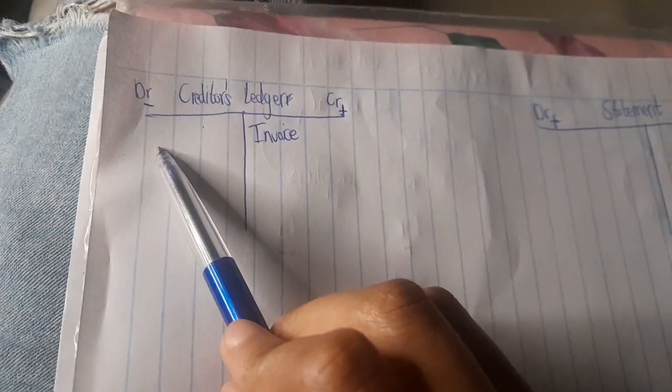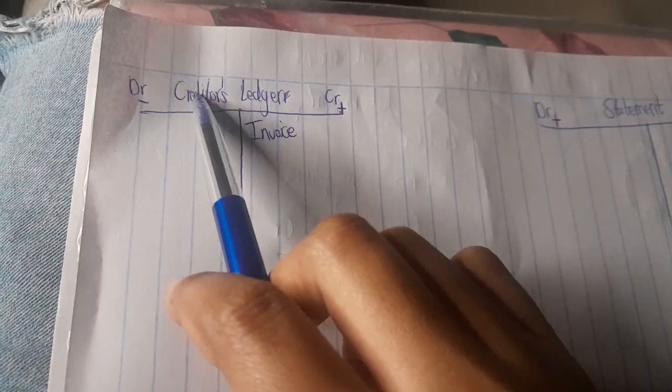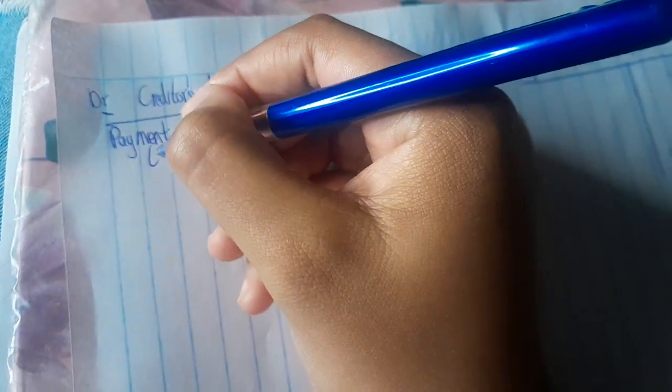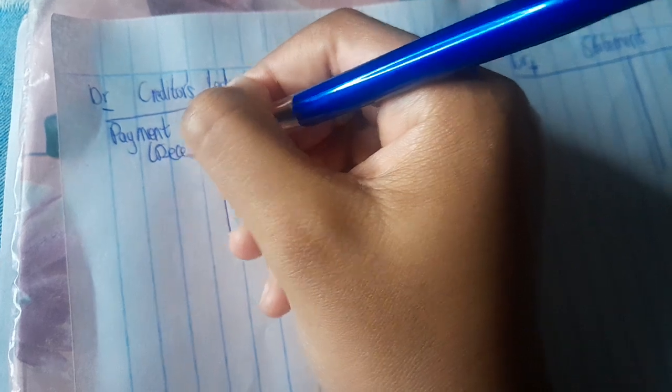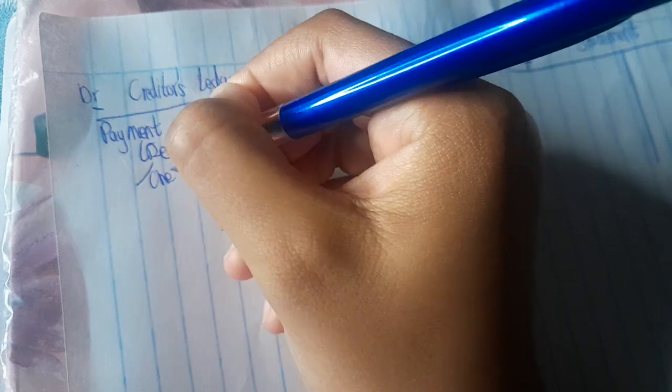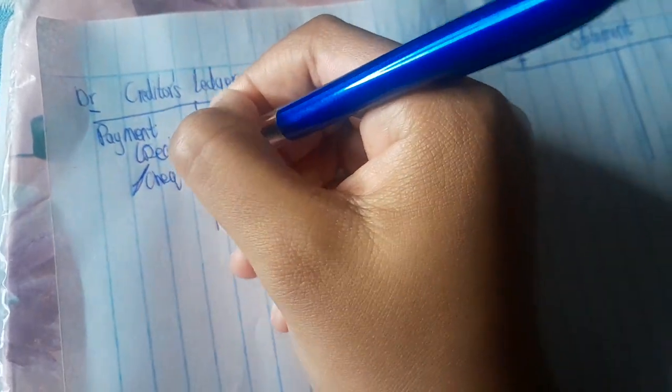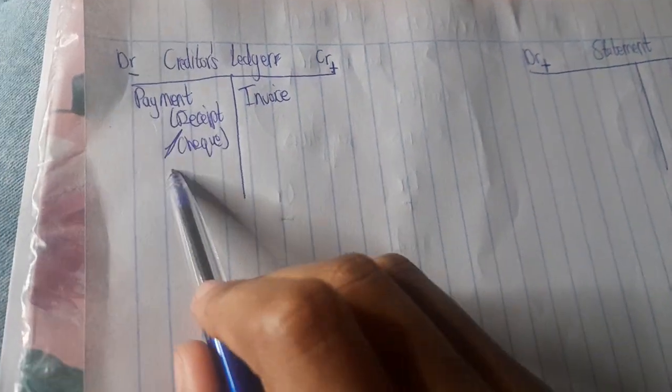And then on the debit side are all the things that could possibly decrease the debt payable to the creditors. We first have a payment, of course. It can also be a receipt or a check. This is where you pay your creditors and your debt decreases.